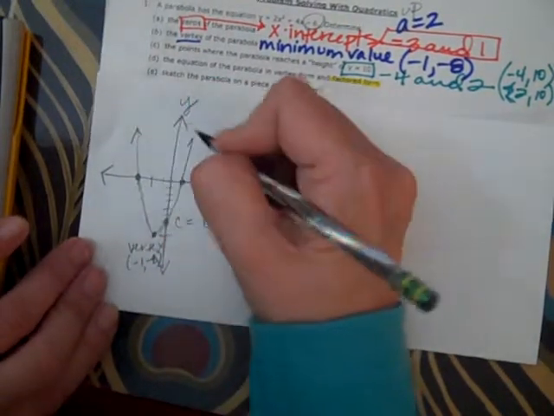Now I have a nice sketch. Not even on graph paper. I didn't need to look at it on my calculator either.